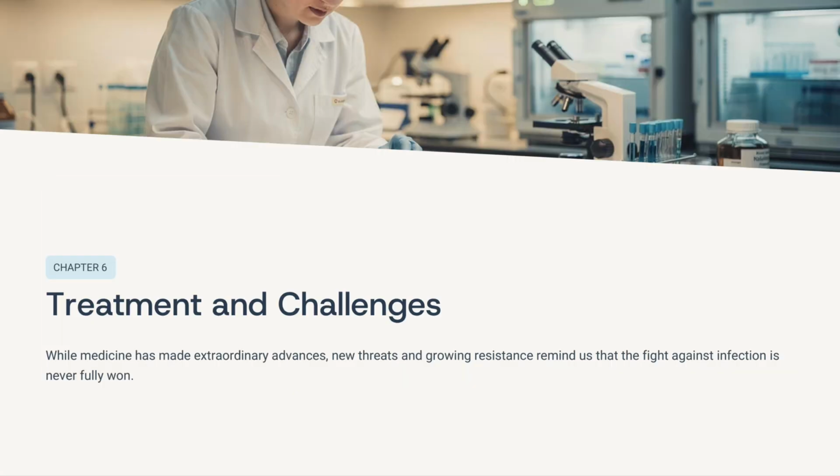While medicine has achieved much, ongoing challenges like new pathogens and growing resistance mean the fight is never fully won. This chapter prepares us to discuss the twin problems of antibiotic resistance and the importance of vaccines and global preparedness.